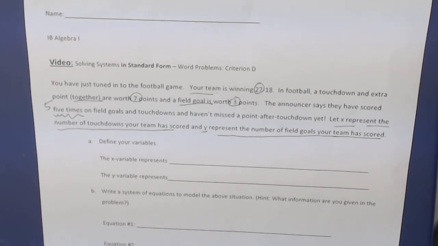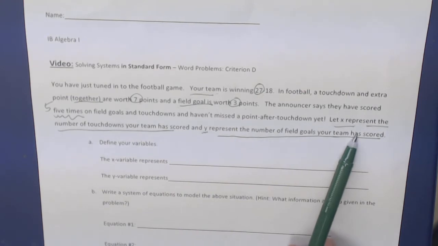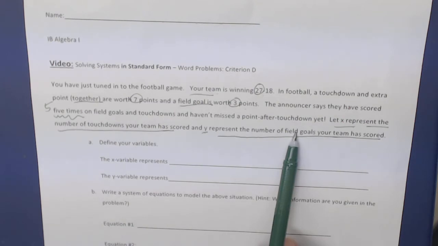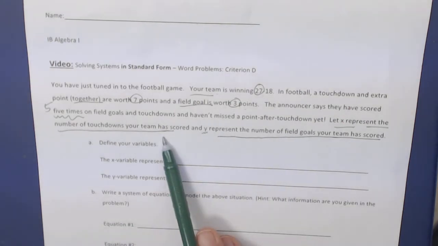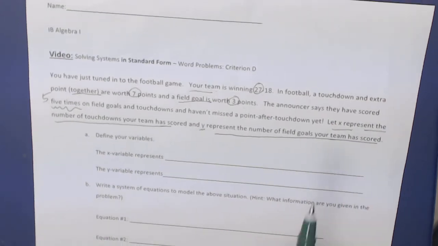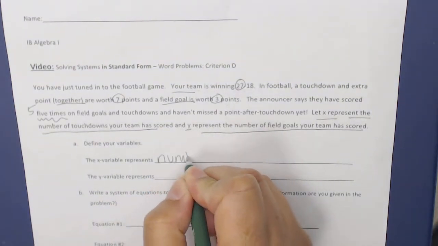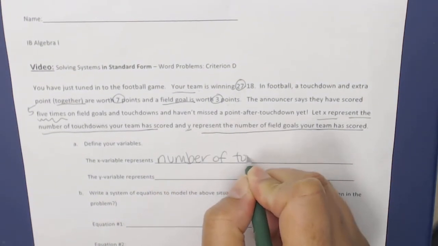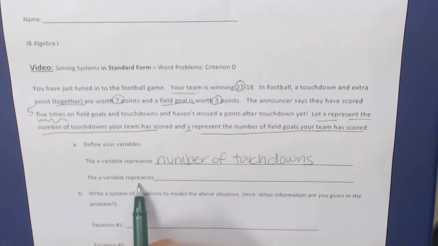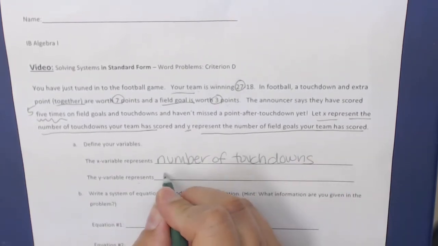So first we have to define our variables. As you notice, this last sentence I just underlined, I give you what the variables are. For this type of question, I'm looking to see if you're reading the question and pulling out what the X variable represents, or noticing that I tell you what the X variable represents. It says the X variable represents the number of touchdowns your team has scored. So that's what I'm going to write, number of touchdowns. The Y variable represents, well, let's go back again to the last sentence as I annotated. The Y represents the number of field goals.